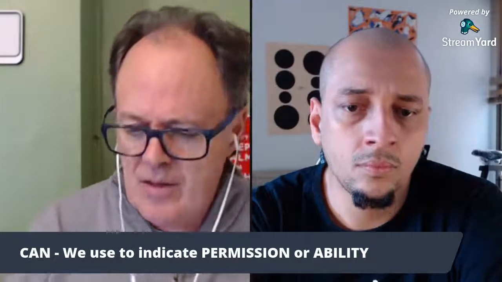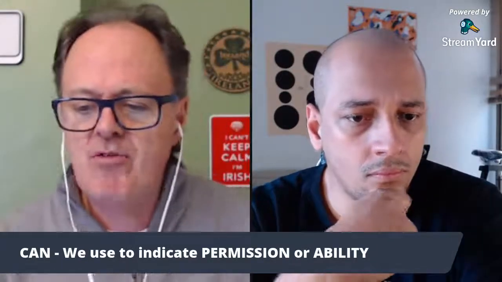Let's have a look at these modal verbs, and let's start with can. We use can fundamentally to talk about permission or ability. For example, I can use a computer, you can speak Portuguese, you can speak English, she can drive a car. Those are the main functions of can. So can is actually very easy, but it's a really useful word. It's always good to remember the functions: permission and ability.